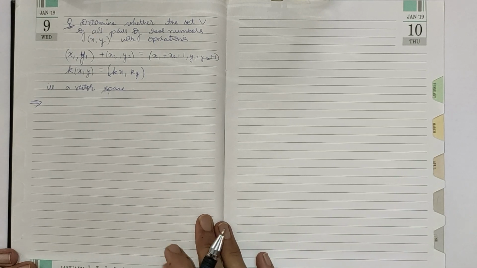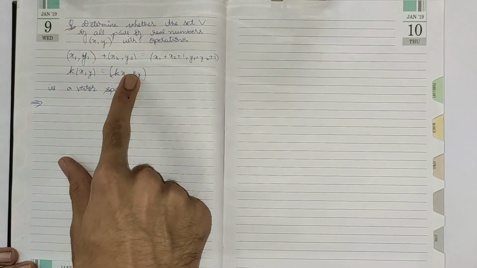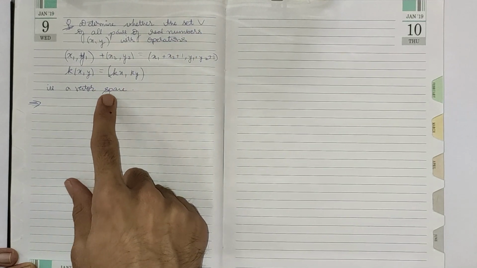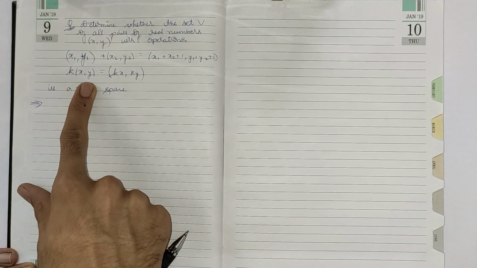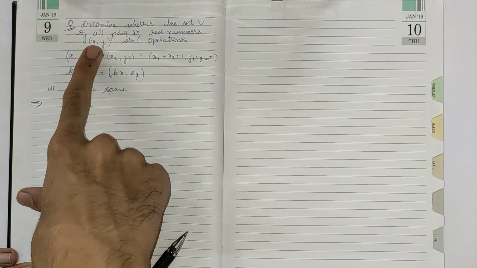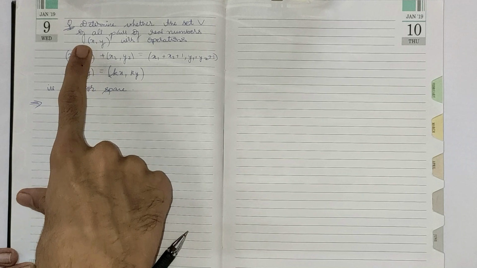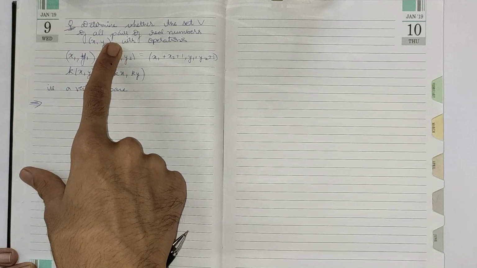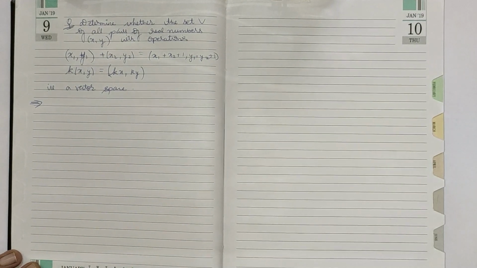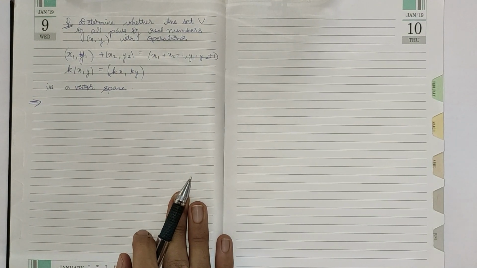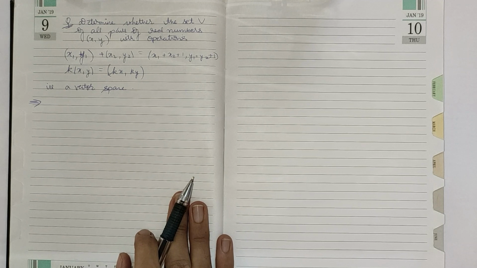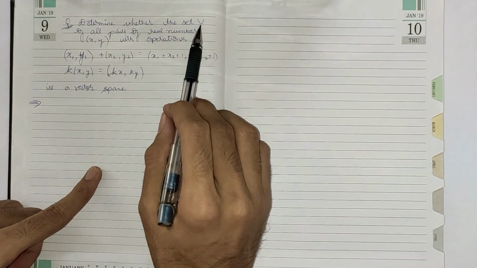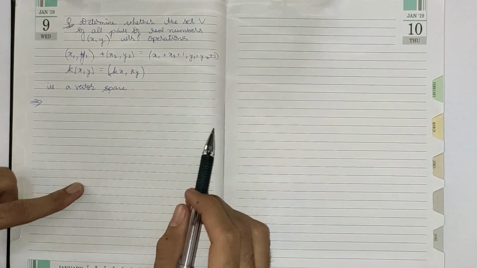So in this example we have been given these two operations and we have to prove that V is a vector space, given these operations are to be carried out on all the vectors in this space having the form (x, y), where x and y are real numbers. To prove this we have to prove 10 axioms. In this type of question we will first assume the vectors from this space V and then we will prove all the 10 axioms.